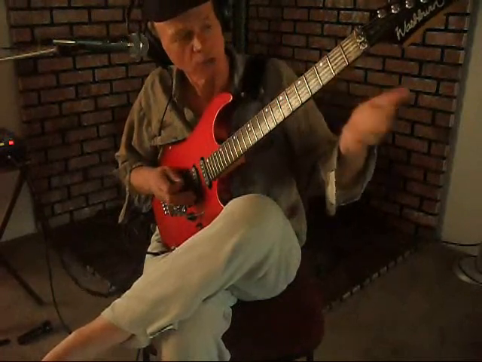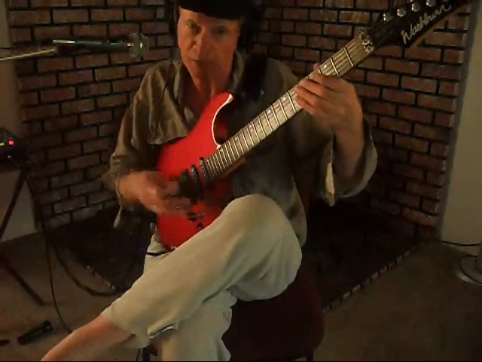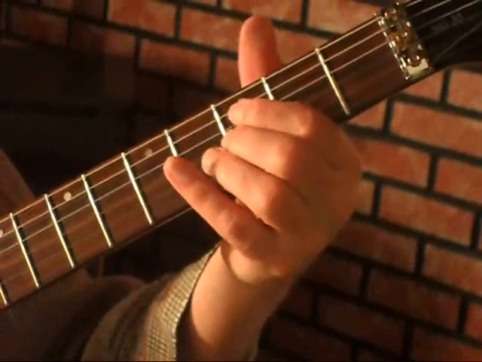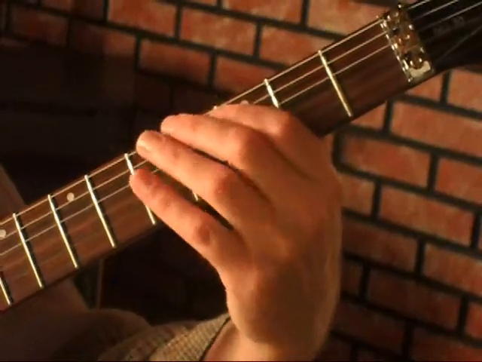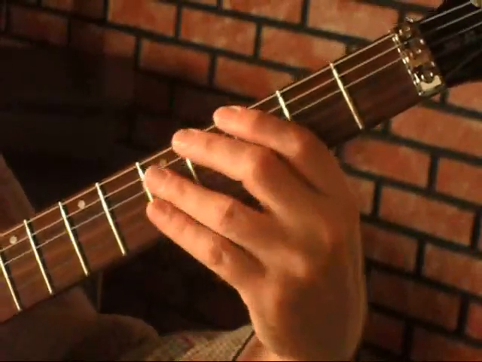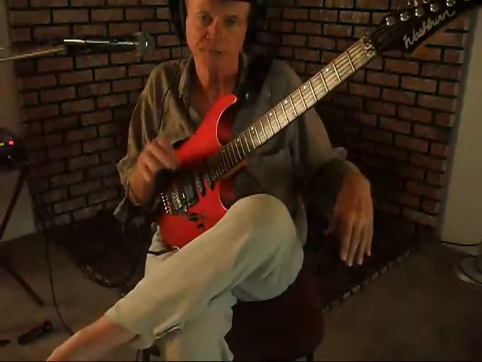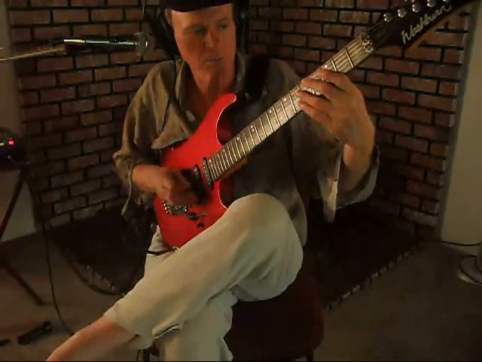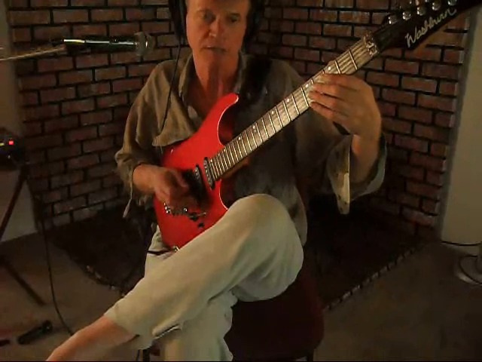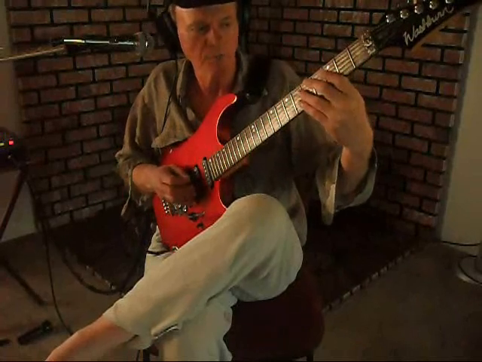So the same thing goes for when you want to do a D mixolydian. It's the same thing, you just move the pattern down, start it on D. Because we tune the B string down a half step, it's just the same note. So you have to find that C on the D string.